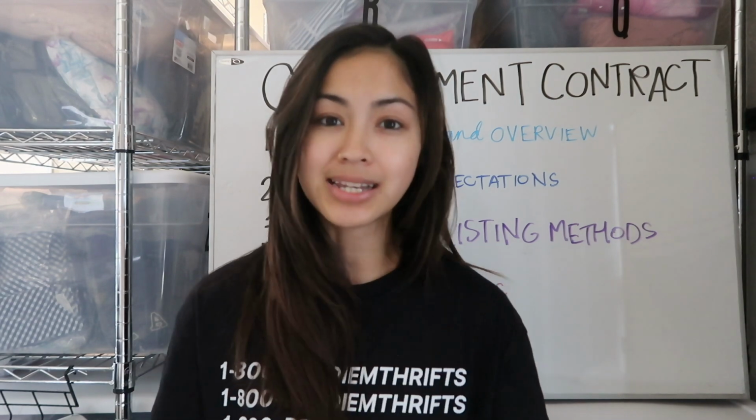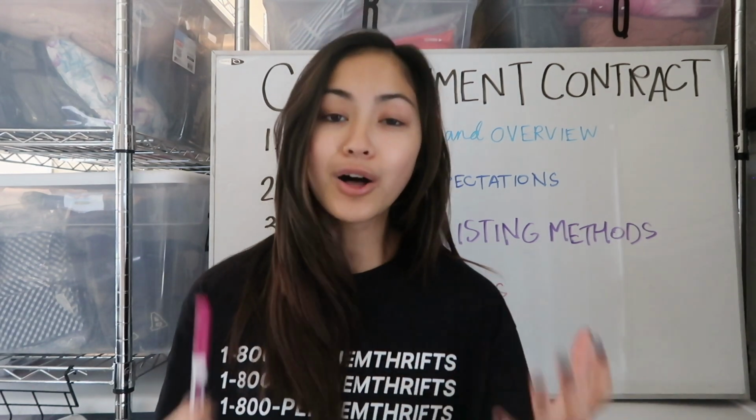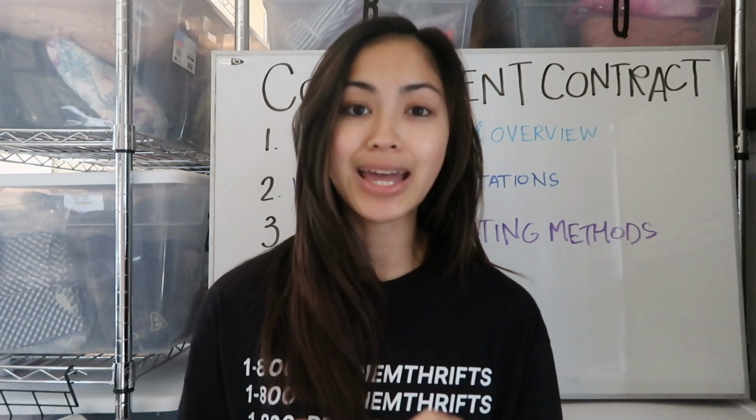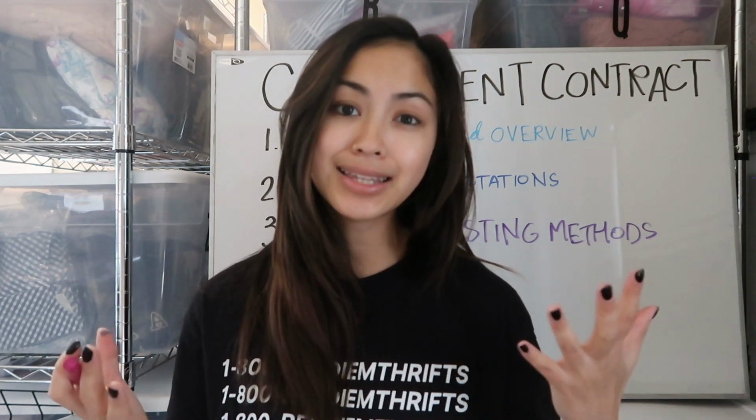Yes, you are both benefiting from the transaction, but you have to remember that these people are essentially handing over their property so that you can sell it for them, and you are liable if anything does happen while it's in your possession. Also, if you are over promising and you're not delivering on the things that you said you would, this contract can protect the client in case anything goes downhill.